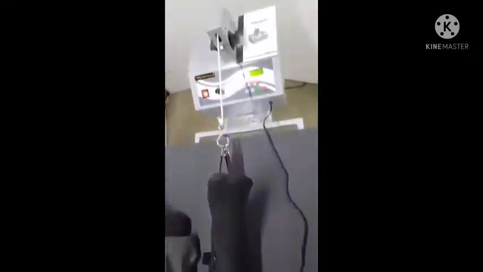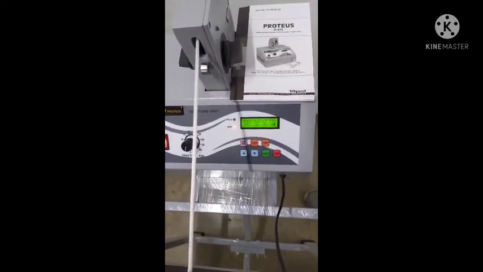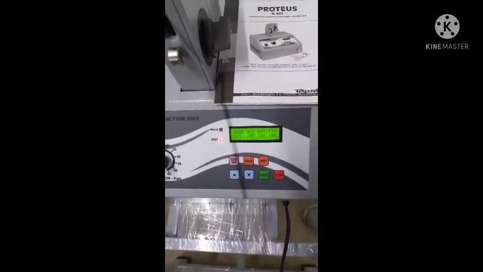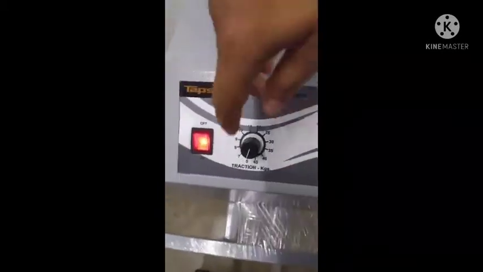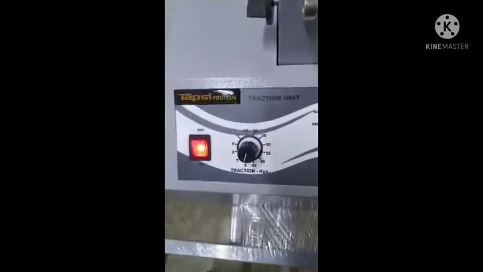So in any case of emergency, the patient can stop the treatment. Now it is a rest phase. And this knob is used to set traction force.